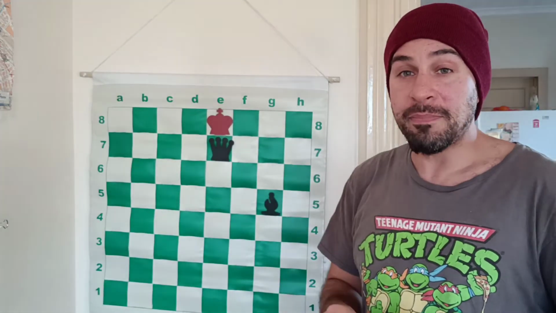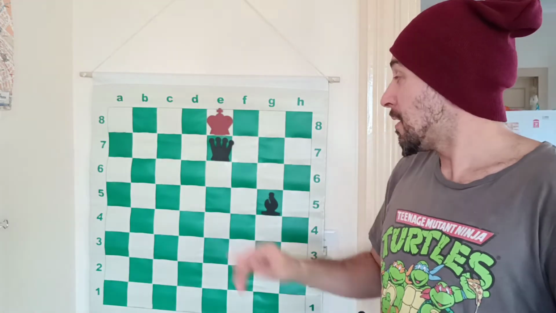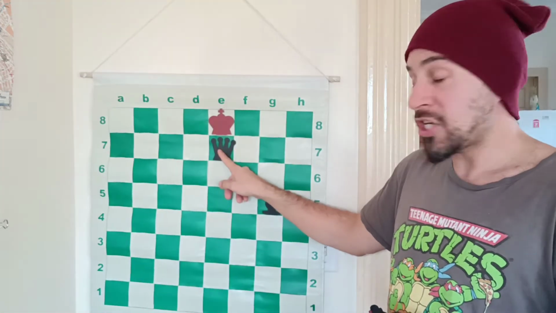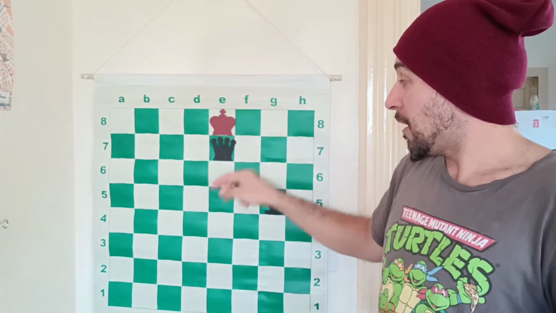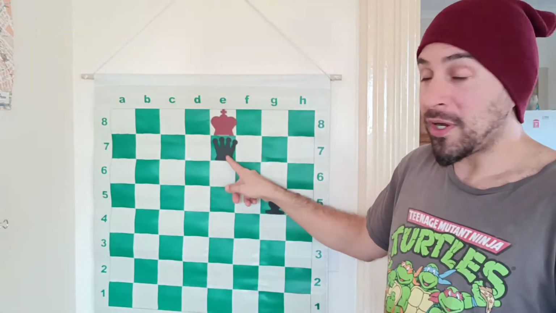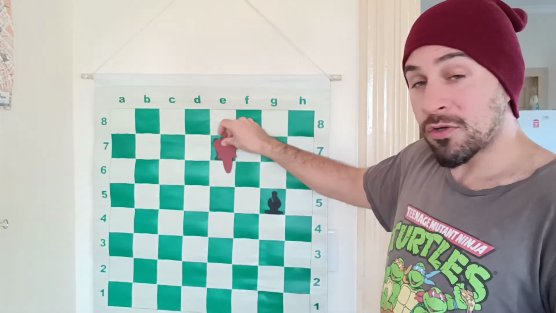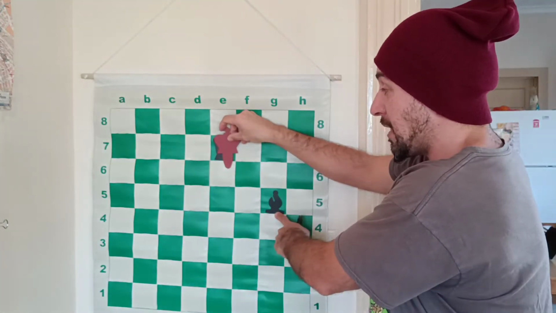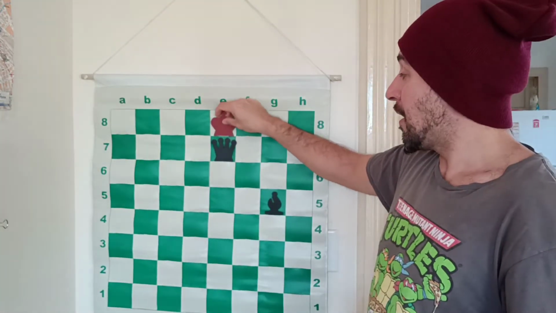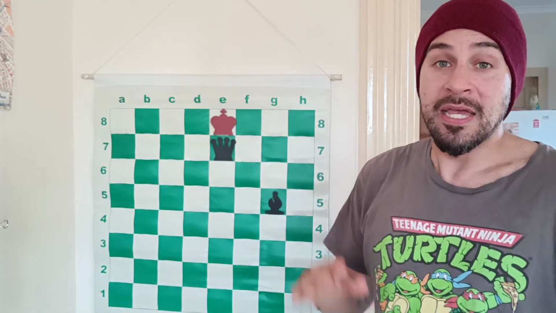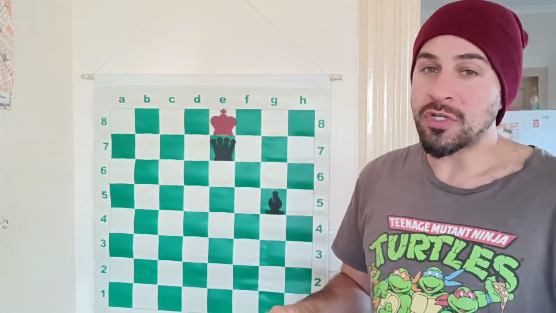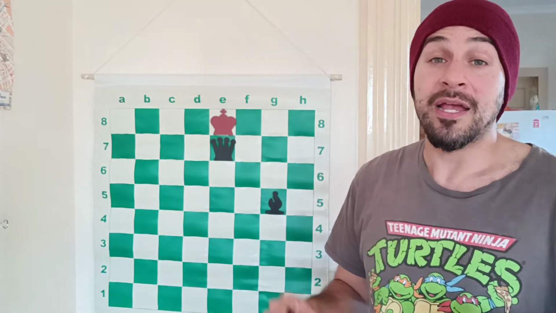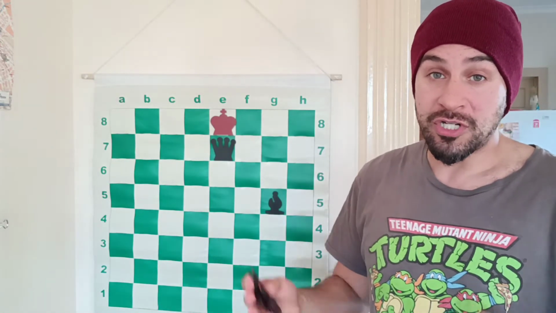This is another example of checkmate. The king is in check with the queen, but the king has nowhere to move. The king cannot block the queen, and if the king tries to take the queen, well, the bishop is right here protecting. That is checkmate. Checkmate means you are in check and there's nothing you can do to get out of check. The game is over. Checkmate.